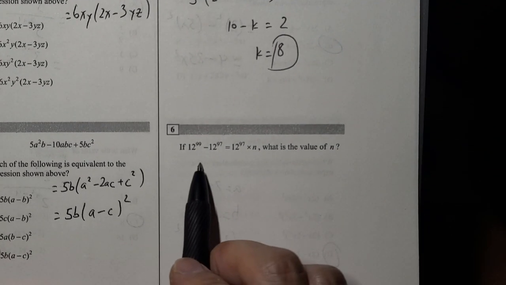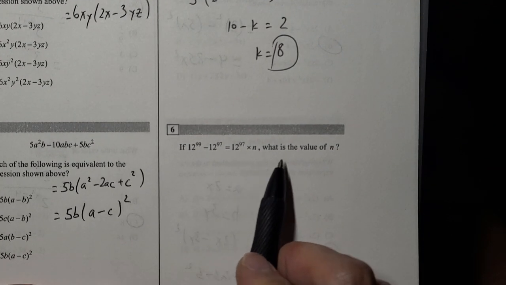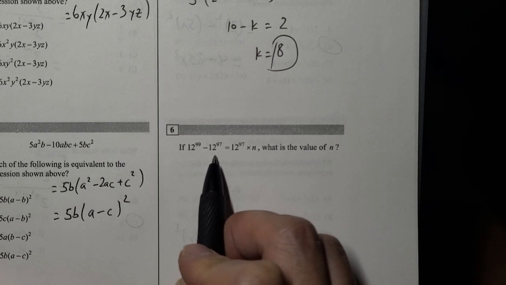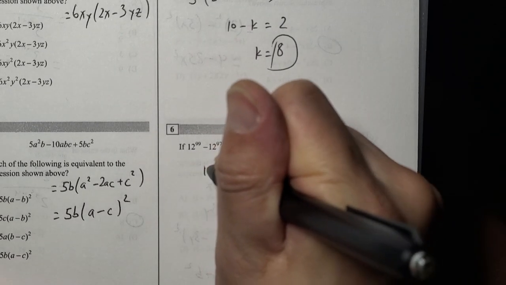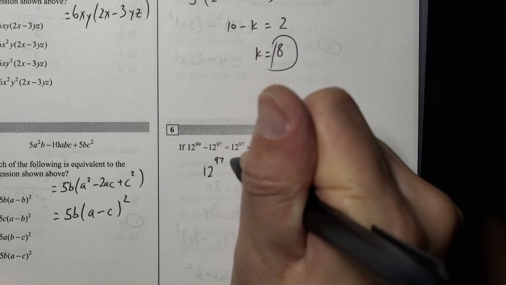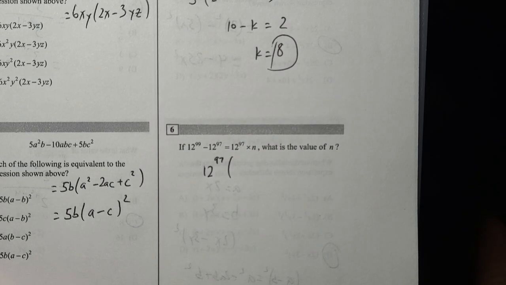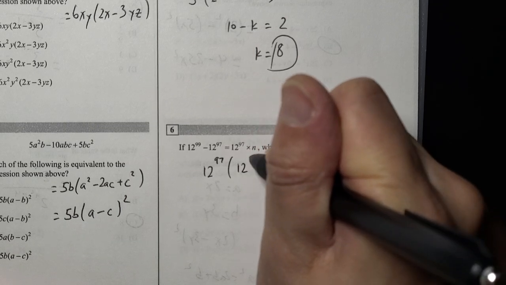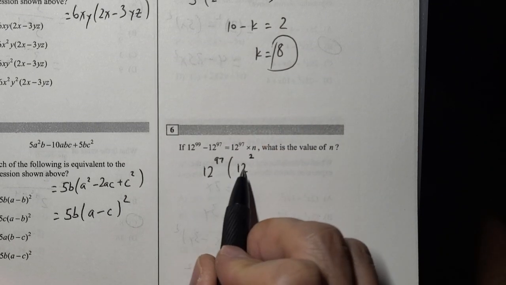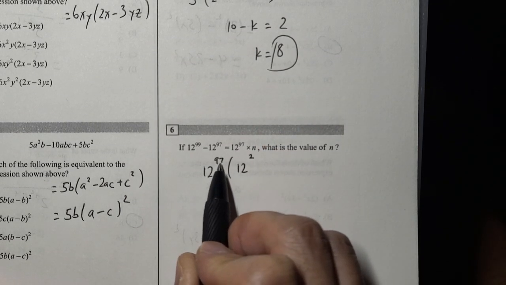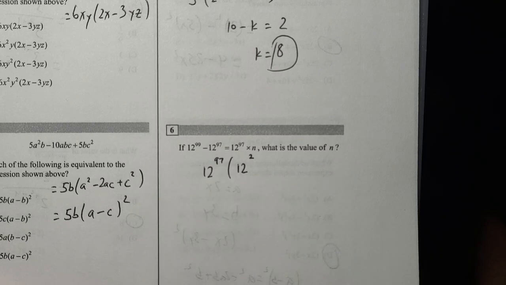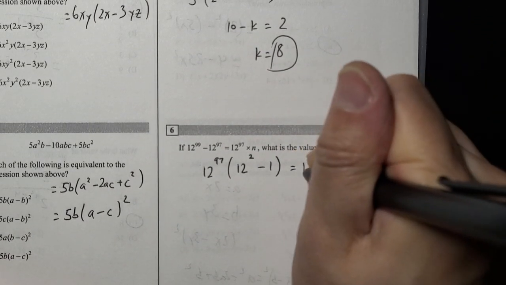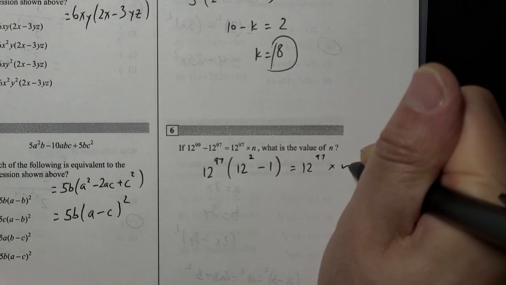Last one. Again, looks like we have to factor, and this is this section's topic, right? What is the value of n? Well, again, we use the same technique. We want to factor out the smallest power that's common to everything. So, if I factor out 12 to the 97th power, I have 12 squared left here, right? If I distribute, I have 97 plus 2 by the property of exponents, right? And then minus 1 is equal to 12 to 97 times n.